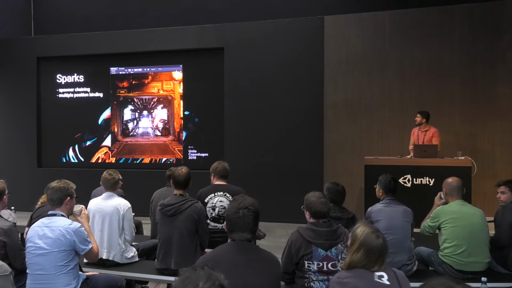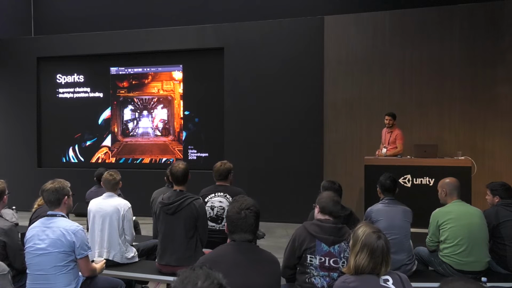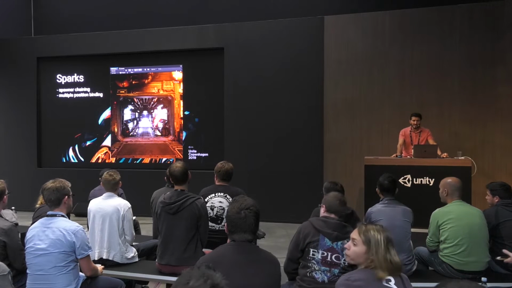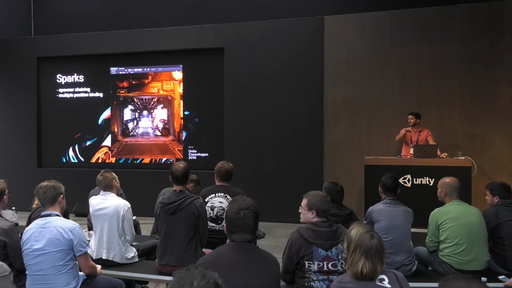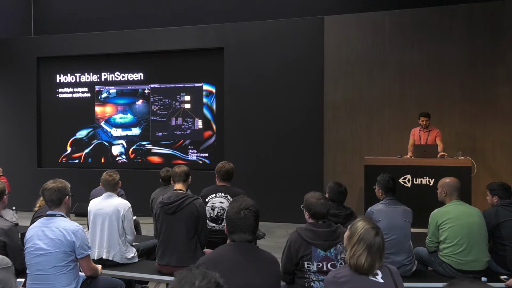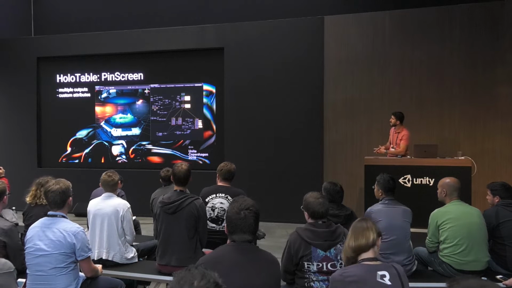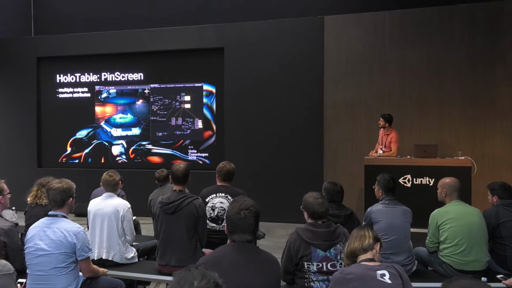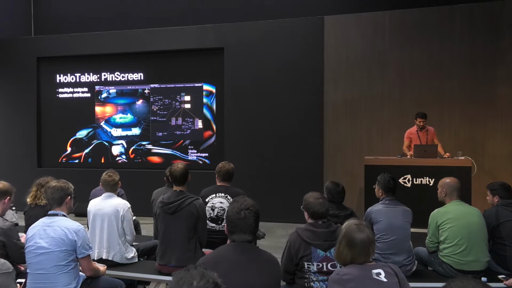The first effect we'll take a look at will be the sparks within the visual effects demo, specifically to talk a little bit about spawner chaining and how to bind multiple positions. So with one effect, you can simulate something in numerous places. Then we will talk about the flagship effect of that demo, the pin screen effect. In it, I'd like to discuss how it was achieved using multiple outputs and how to use custom attributes.